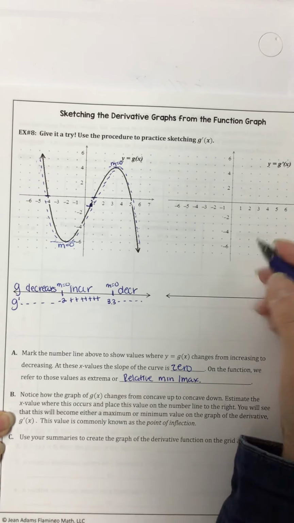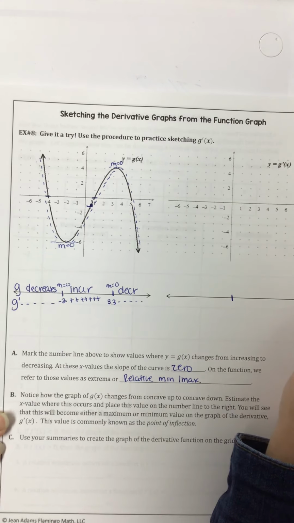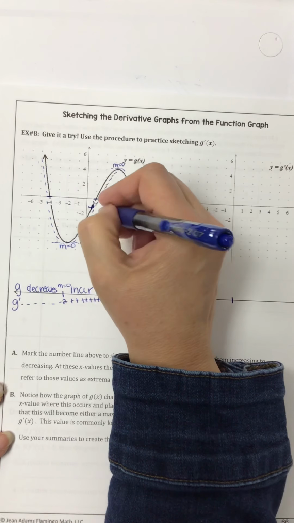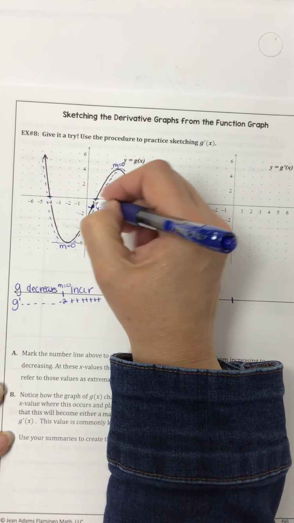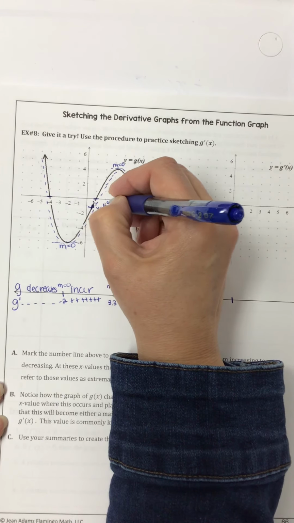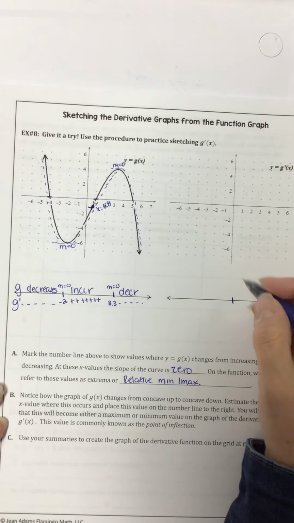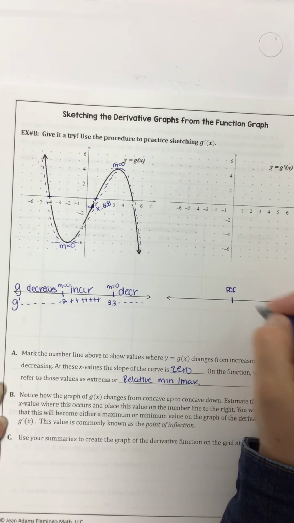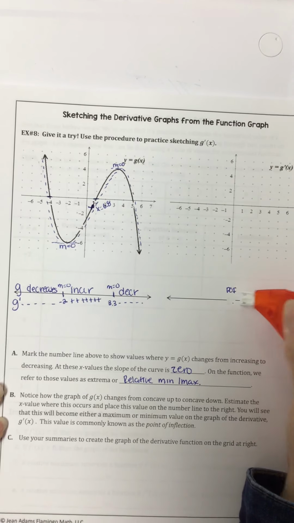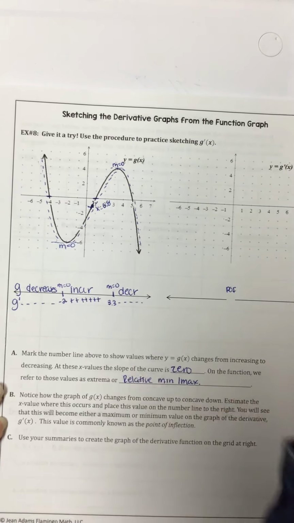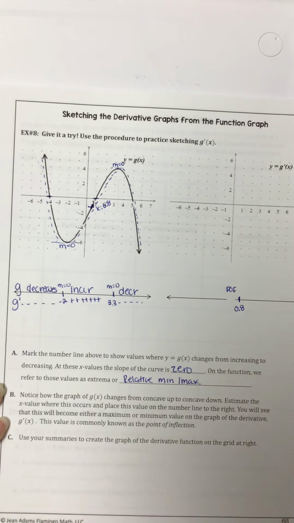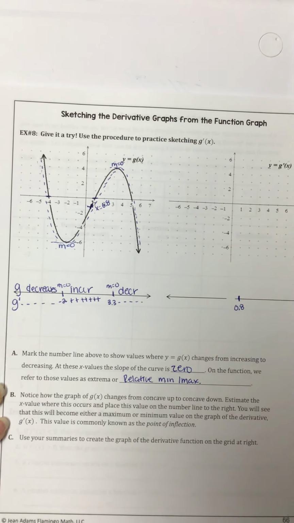So we're going to place it over here on this number line. So this x value is what? It's not quite at 1. I don't know, maybe 0.8, 0.9, something like that. I'm going to say 0.8. So that point of inflection occurs at 0.8, and I'm going to put that not here, but over where 0.8 would be. So 0.8 would be someplace over here, right? That's my point of inflection.